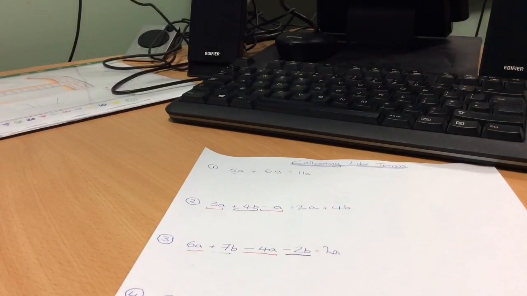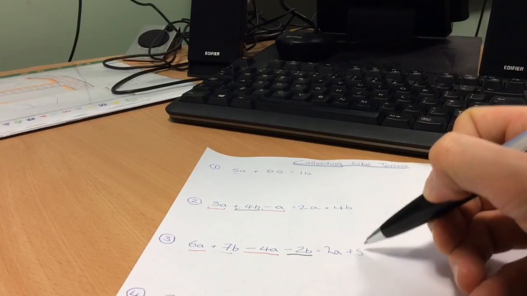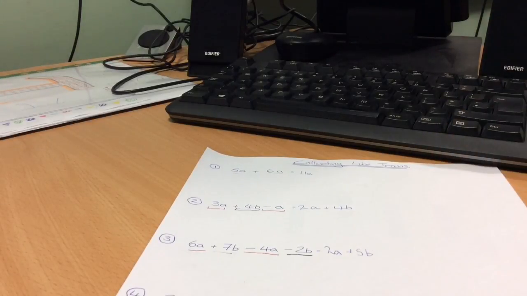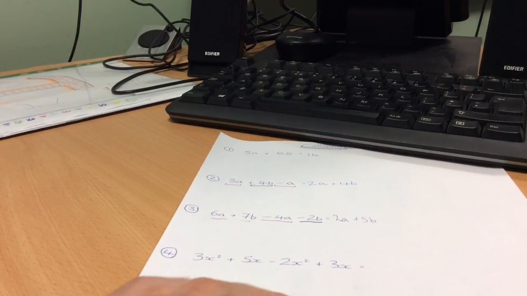If we look at the black ones now, I've got 7 B's and I want to take away 2 B's. How many B's have I got left? 7 take away 2 is 5. So I've got 5 B's left over. So my answer is 2 A's plus 5 B's. One final question for you here.